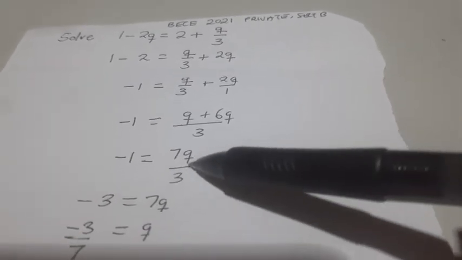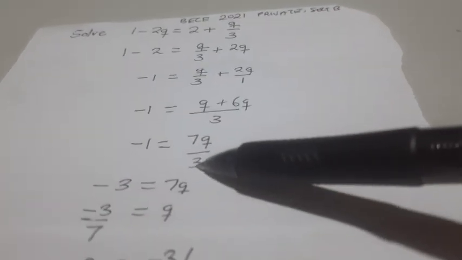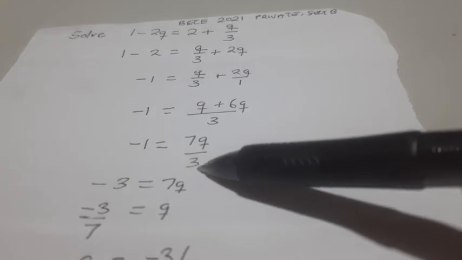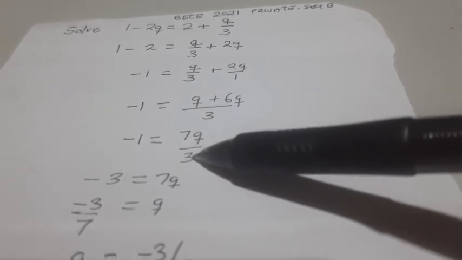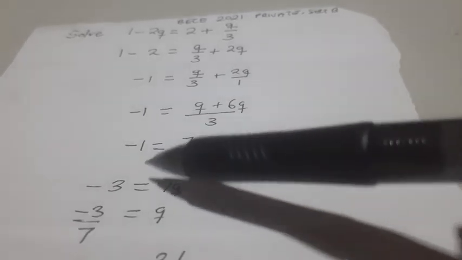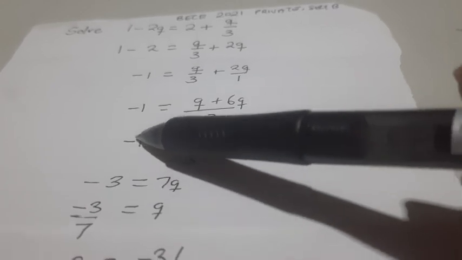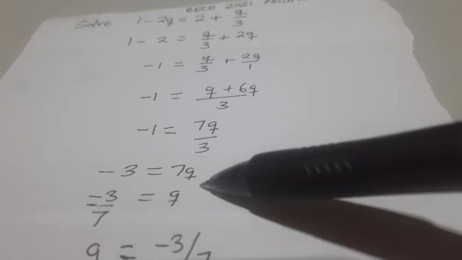Now because we want the q to stand alone, or we want to make it the subject, we'll have to move this 3 to the other side. But remember, it is dividing. You have to follow the rules. If a number or a term is dividing on the right side, if it goes to the left, it goes to multiply. So it's dividing here, we send it to go and multiply the negative 1, and then we have negative 3, which equals 7q.